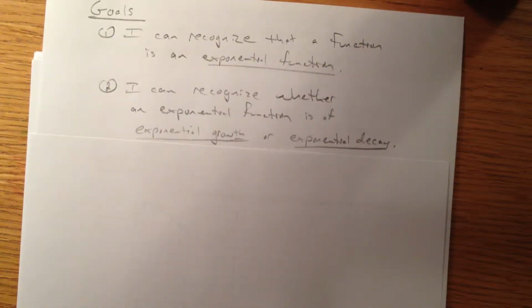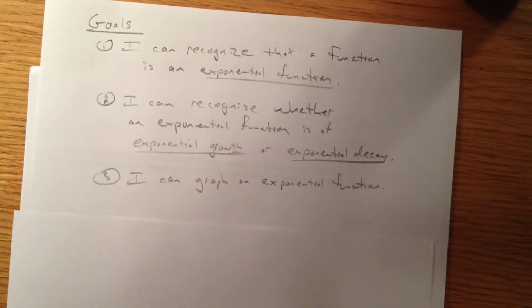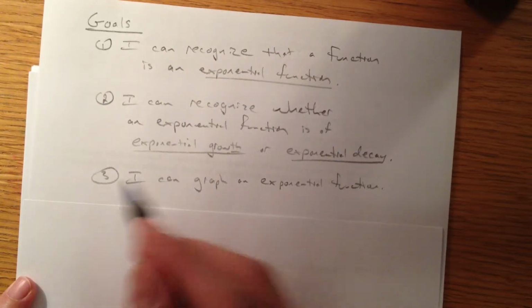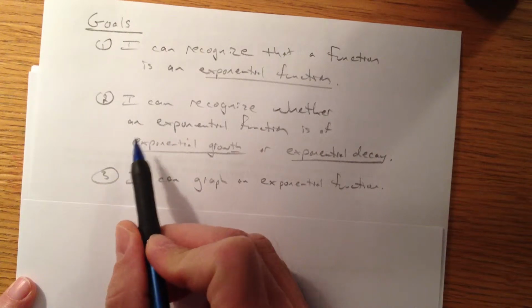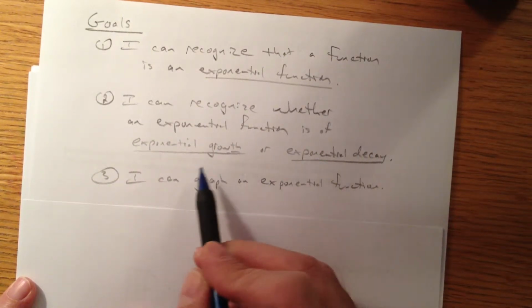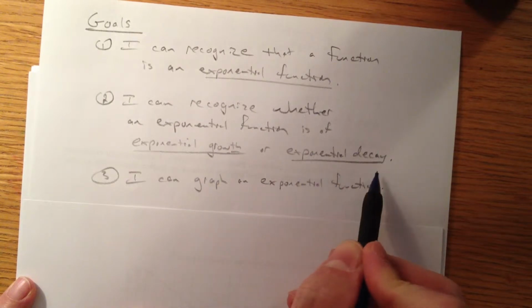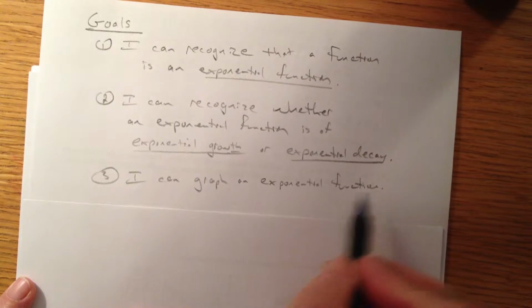So you should have just finished watching the video where we went over the first goal, recognizing an exponential function. The purpose of this video is to really cover both of the goals 2 and 3. We're going to look at them together. So just to make sure we've got it, these goals are: recognizing whether an exponential function is of exponential growth or exponential decay, so growth versus decay, and also being able to graph the exponential function.